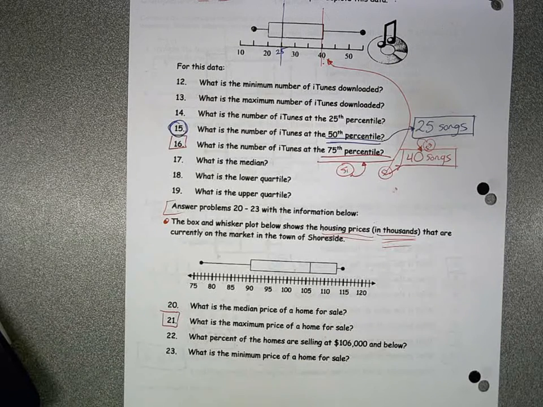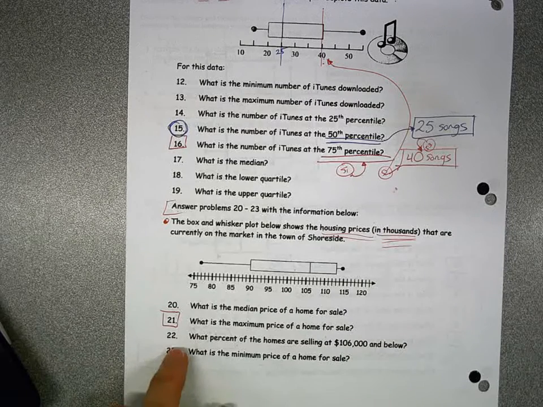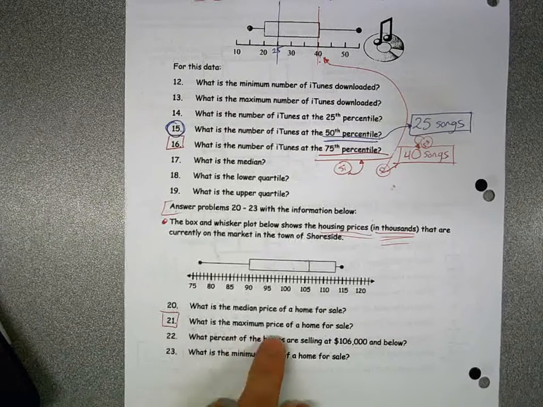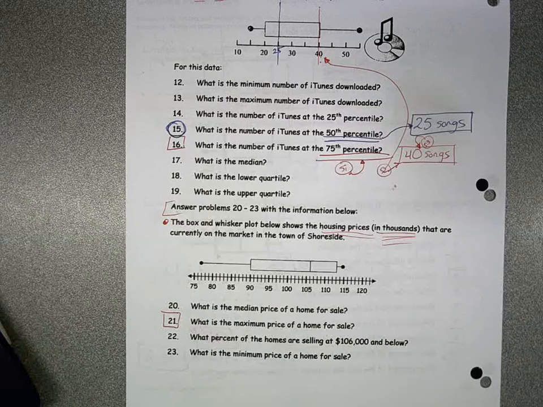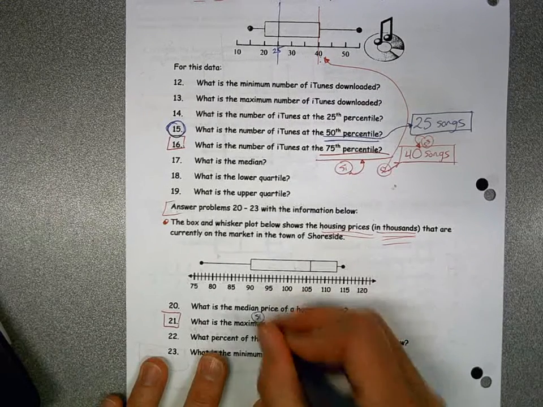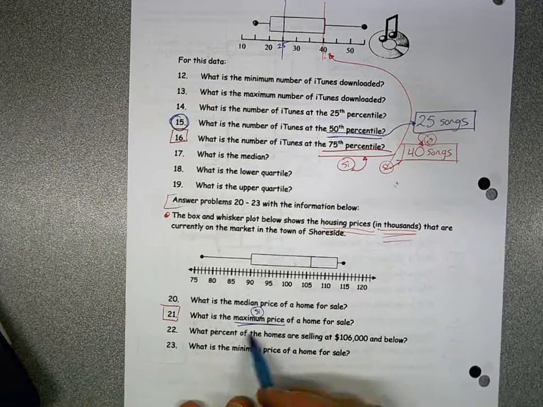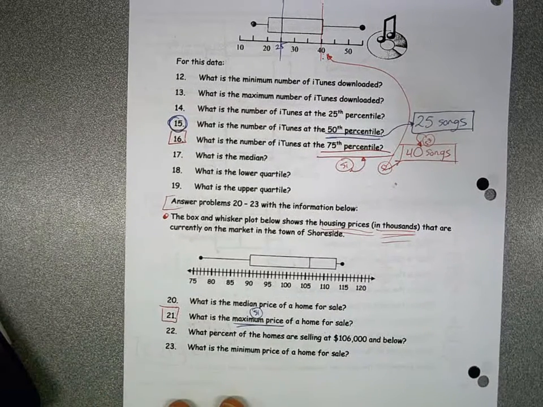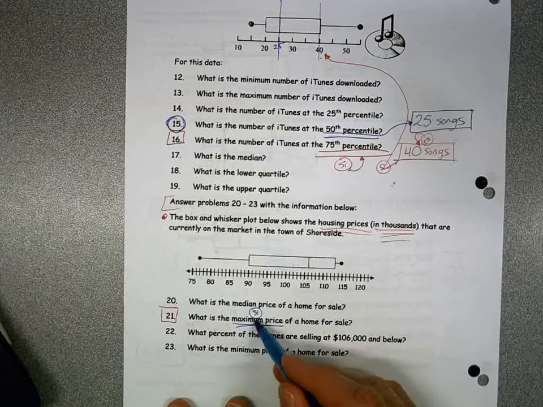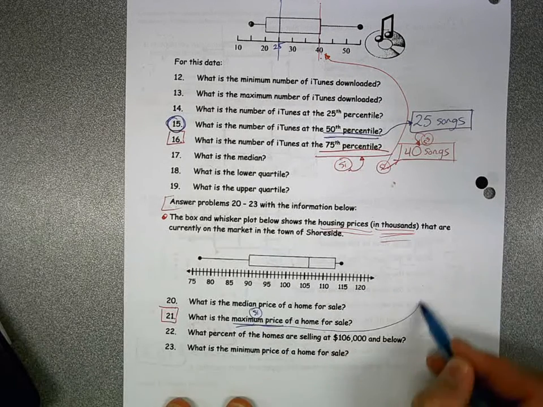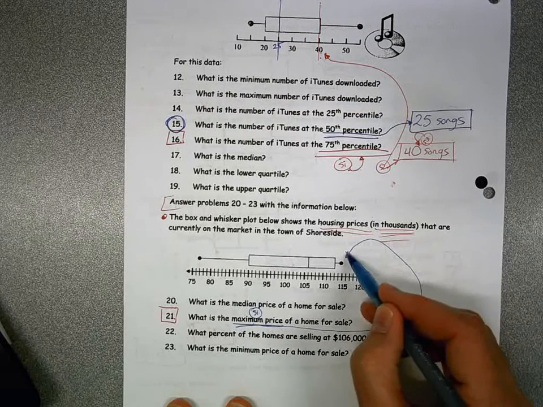So, here we go. Number 21 says, what is the maximum price of a home for sale? It's referring to Shoreside. So step one, like always, is looking at our key vocab word. In this case, it's the maximum price. And the maximum, of course, is shown, should be pretty easy on that one, by the end of that whisker right there.